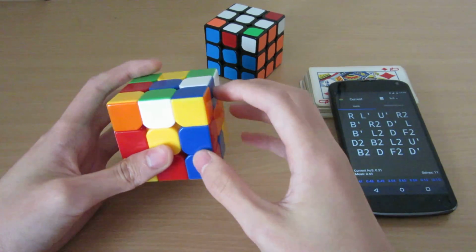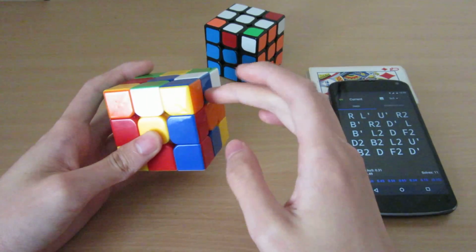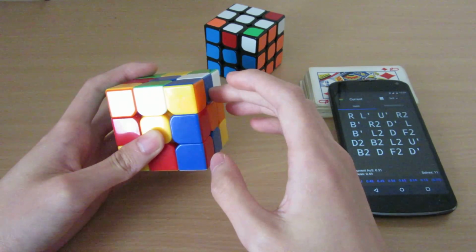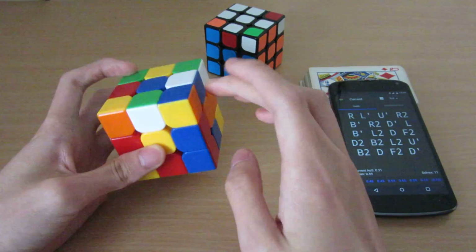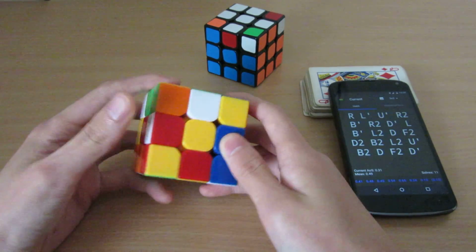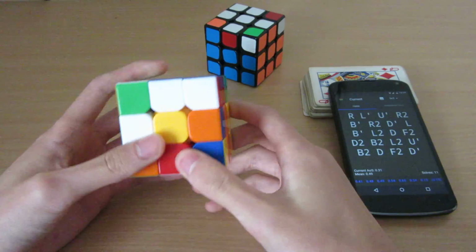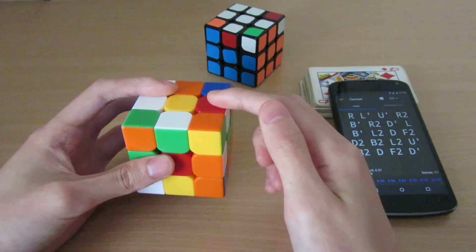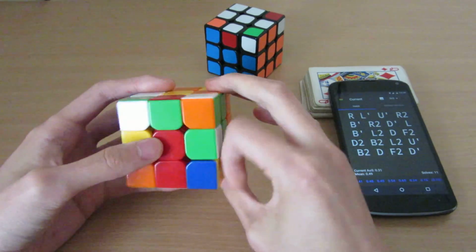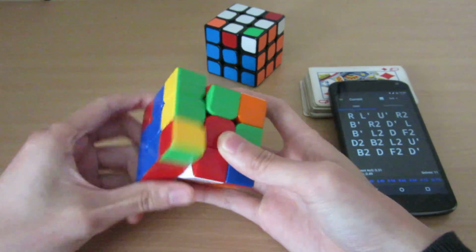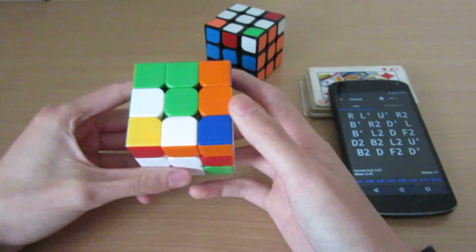Okay, so I think it looks like it'll work out better if I pair this one with this edge first rather than pairing it with this edge. So I can make a square like that, and this edge is in a nice position. You can place it in 2 moves and then finish off the 2x2x2.